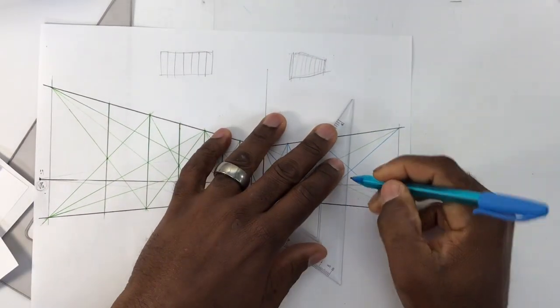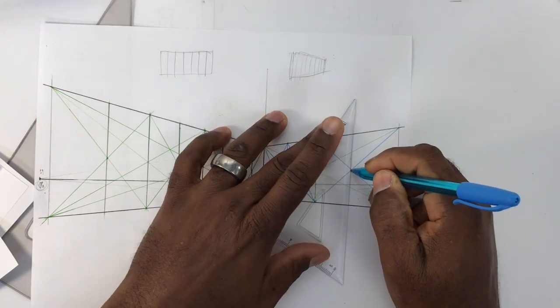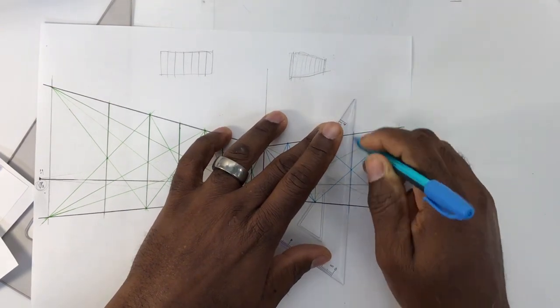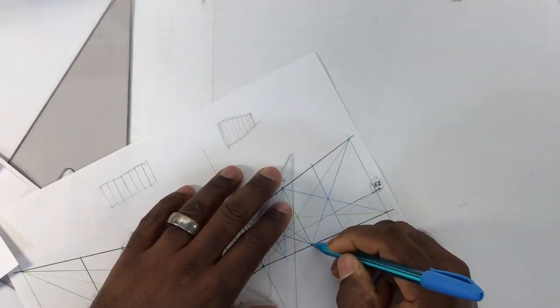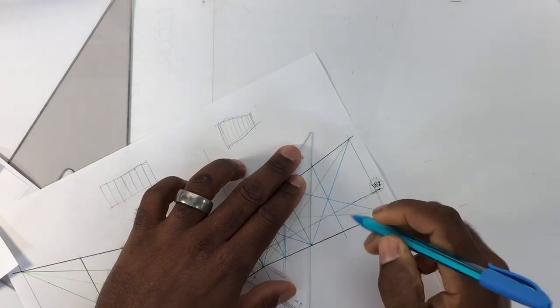I need to clean up my tabletop, it's getting cluttered. It's good that you guys can't see it. Let's keep it that way.